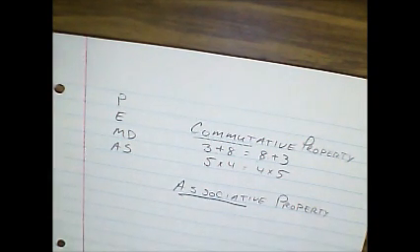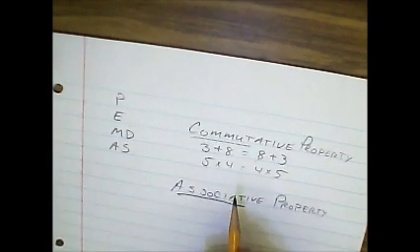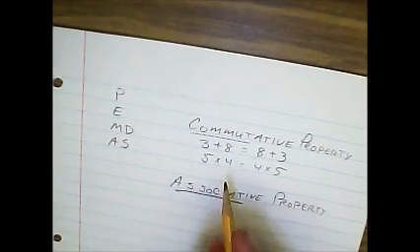Good. So you have a group of people. Say that. A group like that. A group of people that you associate with. Okay? A group of people that you associate with. Okay? Now, the associative property states this.